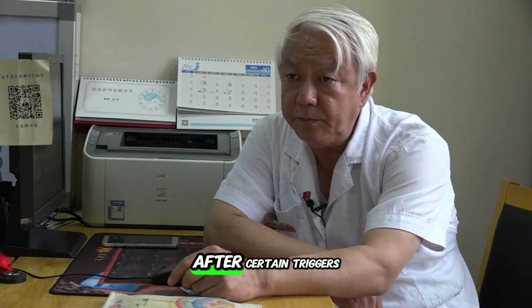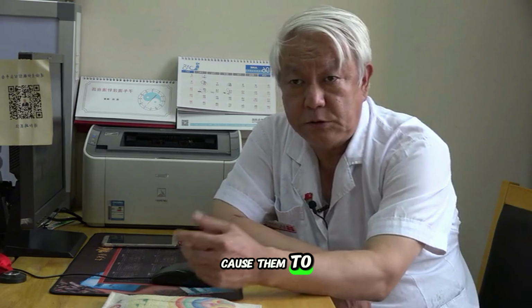only become obvious after certain triggers, such as cold exposure, fatigue, or trauma, cause them to worsen. The severity of the symptoms often depends on factors like overexertion from excessive walking or prolonged standing. It's important to note that individuals have different constitutions, so their symptoms may vary. In traditional Chinese medicine, TCM, we pay close attention to the patient's foundation, their basic constitution, when diagnosing and treating this condition. This foundation helps guide the treatment approach, which may involve strengthening the liver and kidney, among other things.